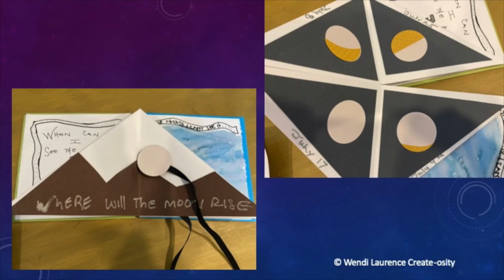There are all kinds of ways to collect data. This is one book that I put together with different dates and what the phases looked like, predicting where it would rise in the mountains near my house. And so we put this together to kind of give the whole story, and there were more in the folded-in pages as well.